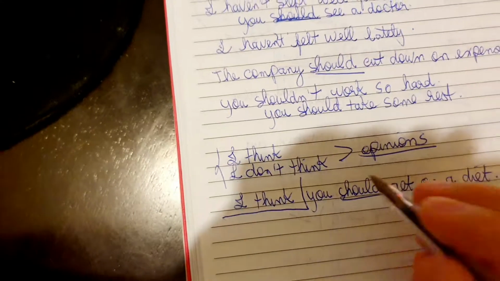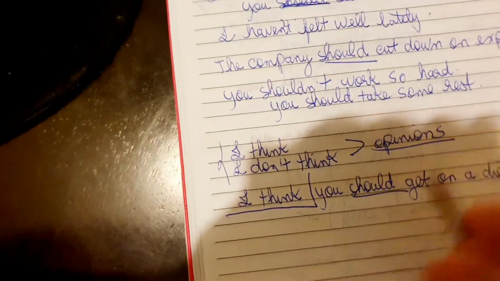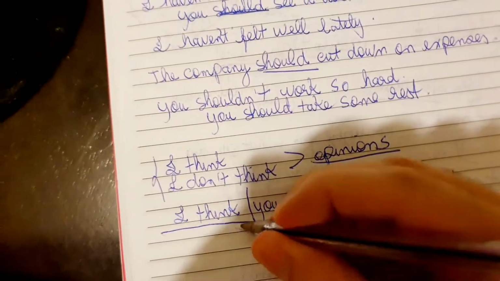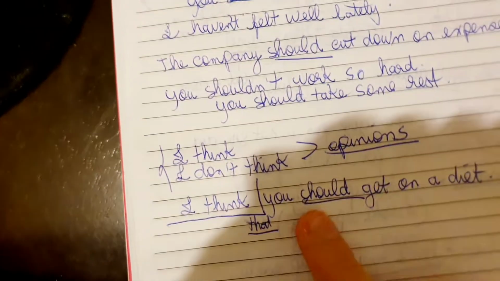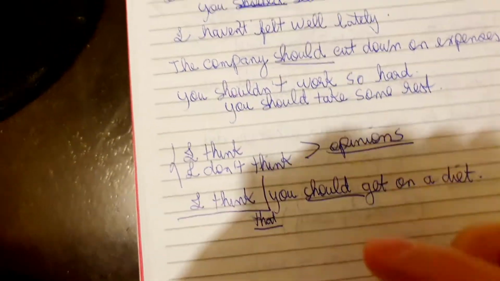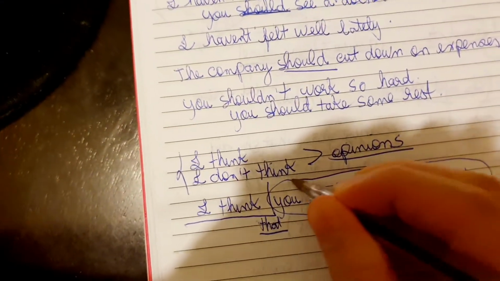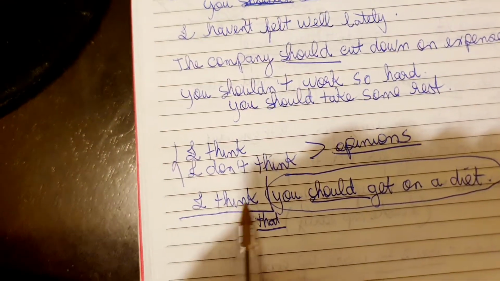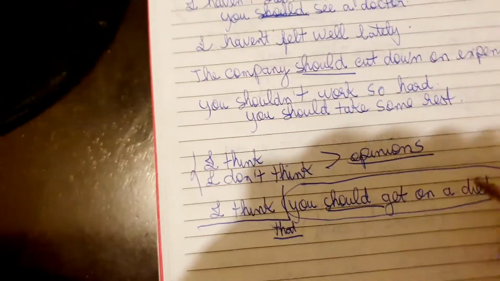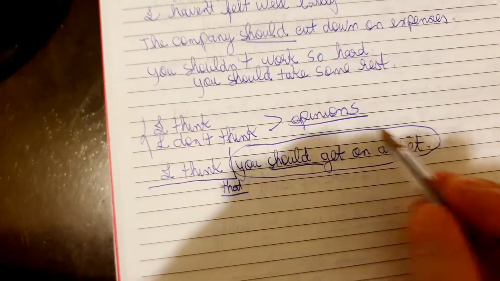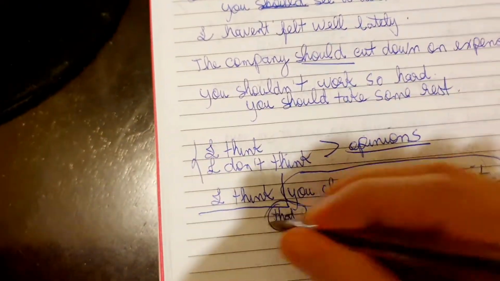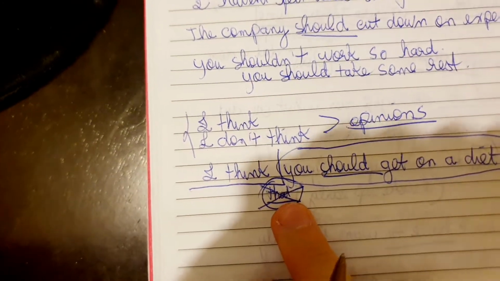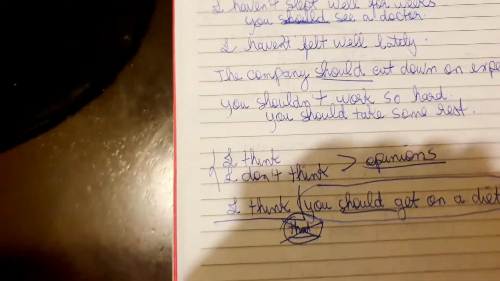When you use expressions such as I think you should, remember we have here two sentences. I think that you should get on a diet. I think what? So this becomes the object of the expression I think. I think something. What is the something I think? You should get on a diet. But that can be omitted in this context. So it's very common to say, I think you should do something, right?